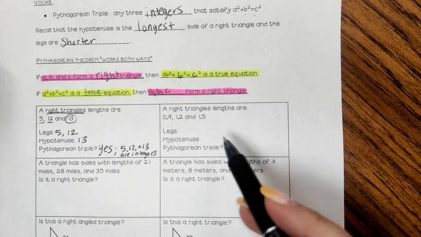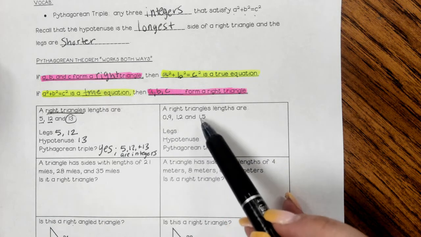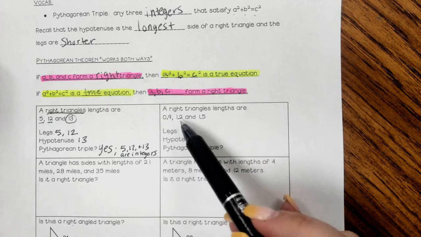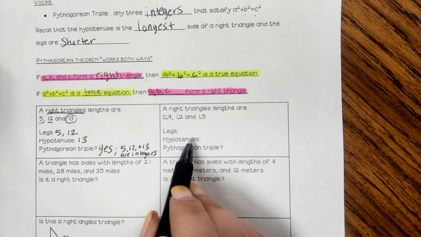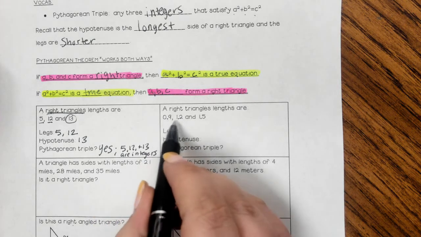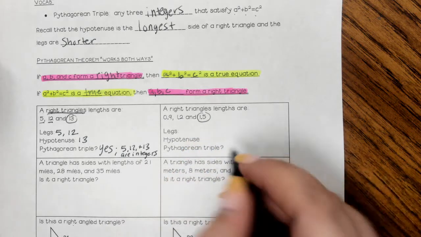Looking at the second example, now we have a right triangle and the lengths are 9/10, 1 2/10, and 1 5/10: 0.9, 1.2, and 1.5. The hypotenuse is going to be the longest side, and the largest number here is 1.5.